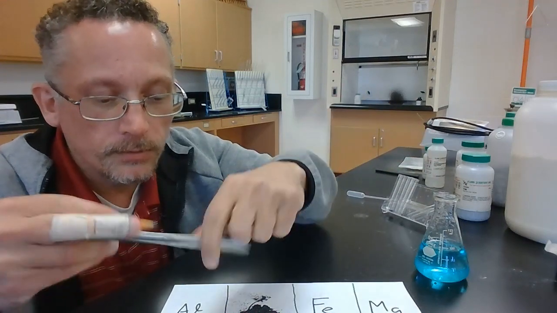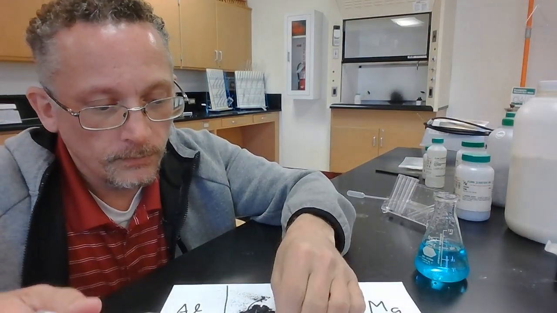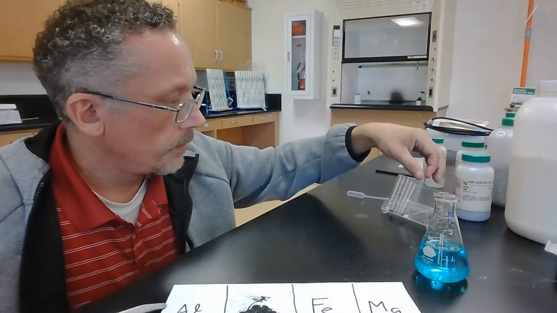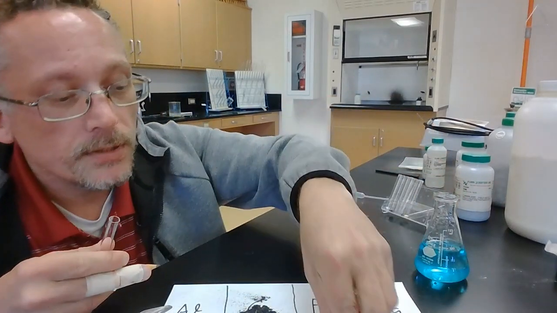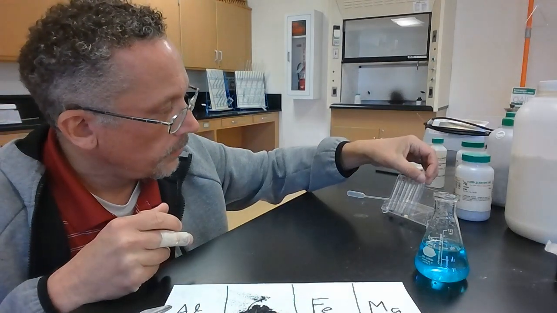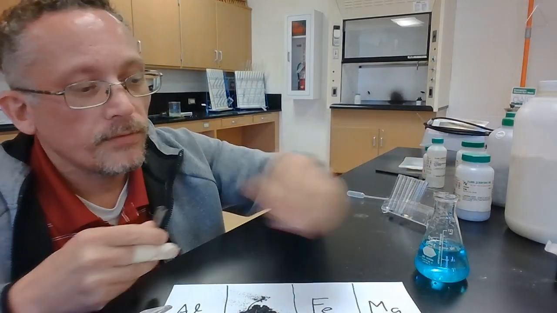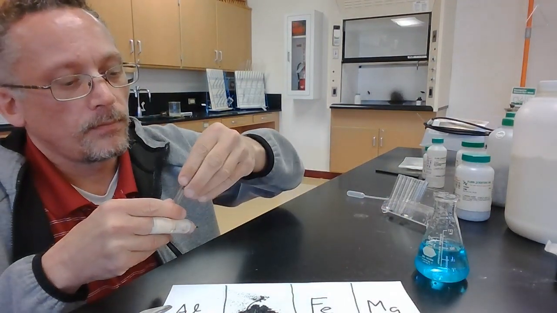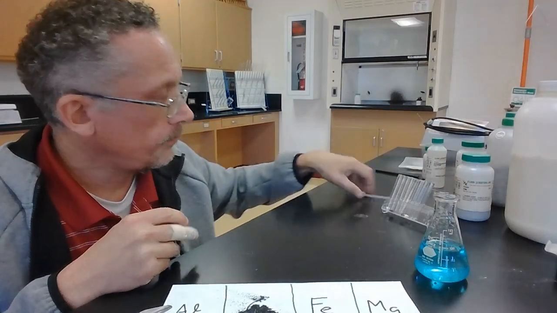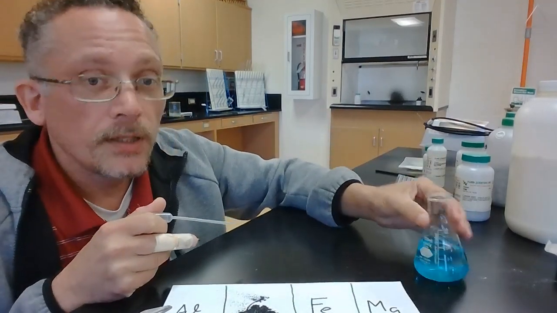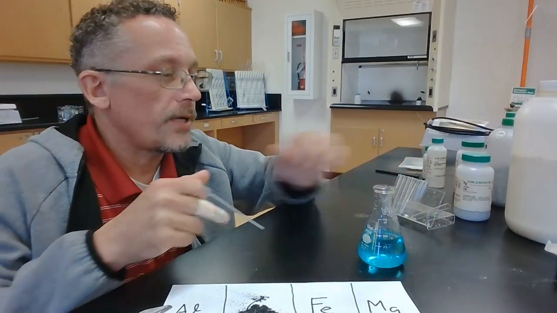Sulfur in this one. I'll get a couple of pieces of tin. And then finally, a piece of zinc in this one. Alright. So I'm going to take my pipette and put some copper(II) chloride in each one and we'll see what happens.